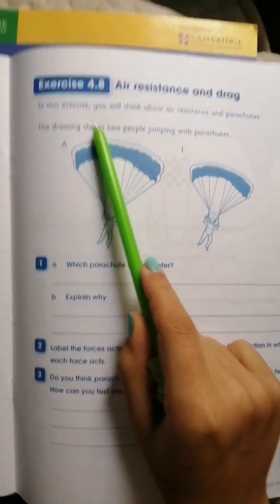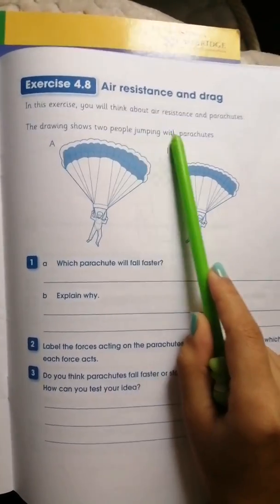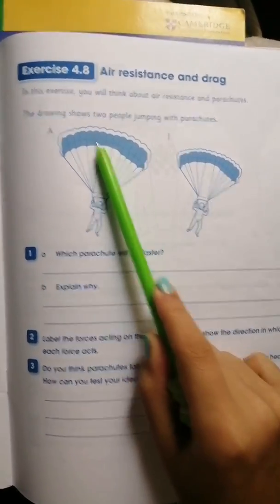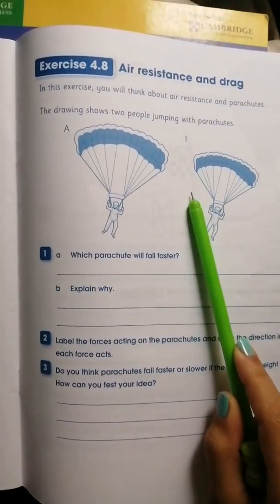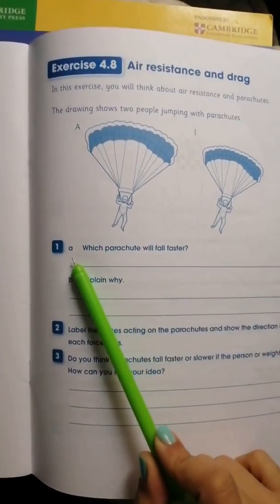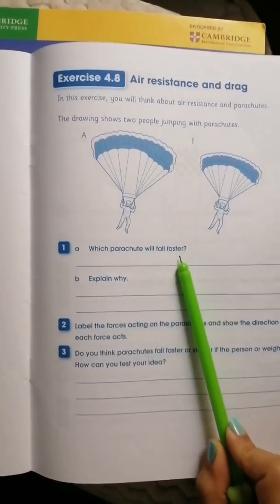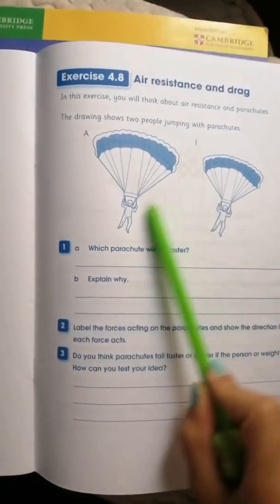In this drawing, it's showing two people jumping with a parachute. This is number A and number 1. Okay, so first question, which parachute will fall faster? We have this person with a bigger parachute and this person with a smaller parachute.